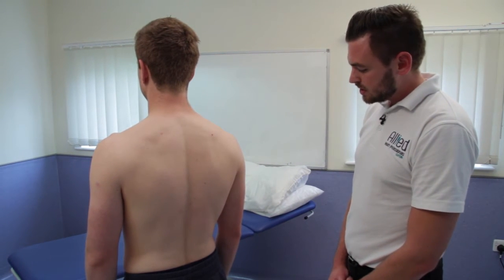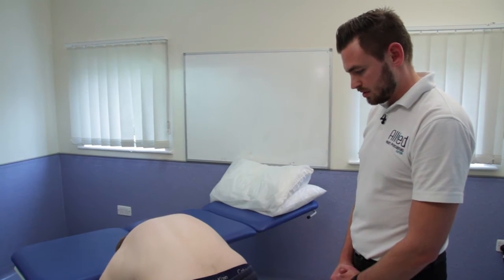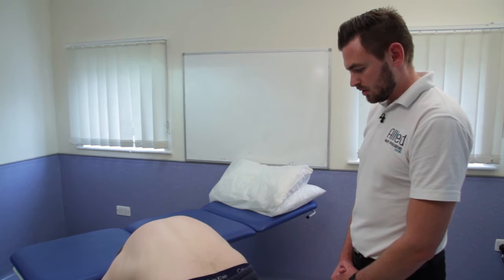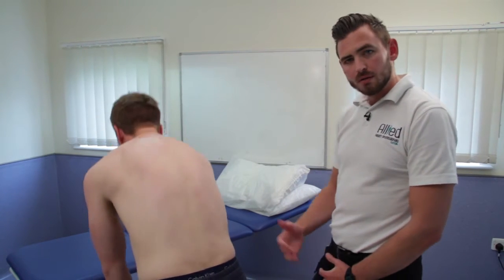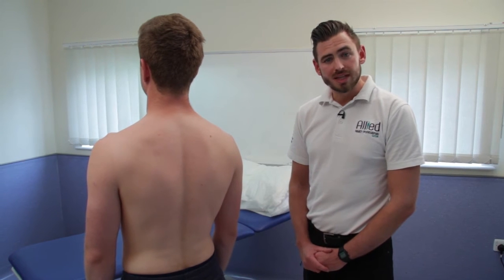And then what we're going to do is just get Rob to bend forwards for me, go down as far as you can towards your toes. Good, and then come back up. And what we're looking for is any change of symptoms. Does it get better, worse, or stay the same?